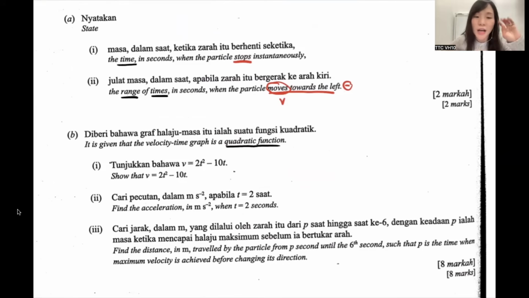Okay, so they say show. I'm going to write the word show now. Show this equation. Guys, remember, if you're not able to do B1, it doesn't stop you from doing B2 and B3, because for show questions, they already give you the answer. So no matter what, you can use the answer to survive through the rest of them. So now they want you to show this equation. How do you show this equation?